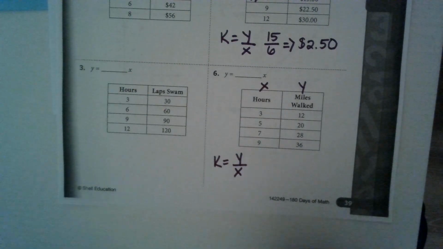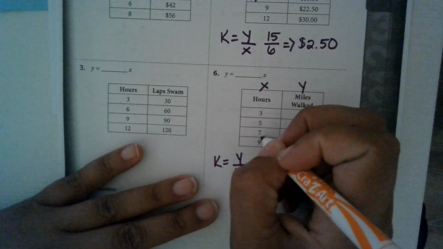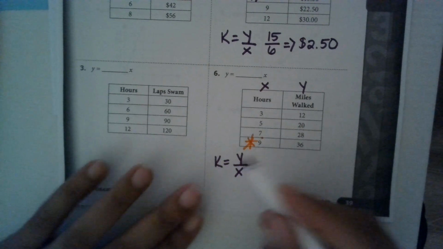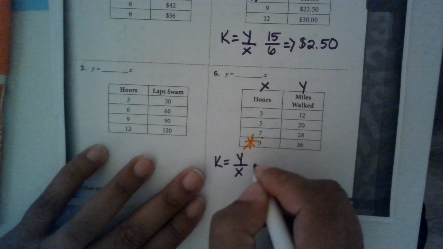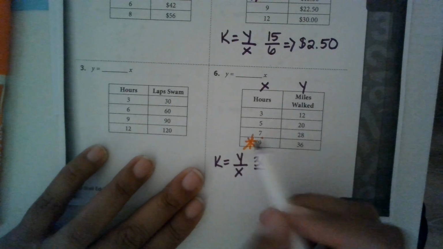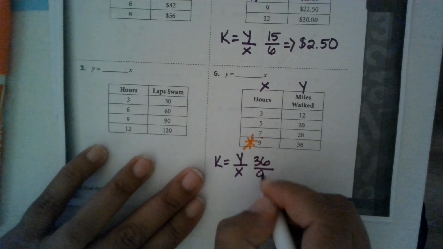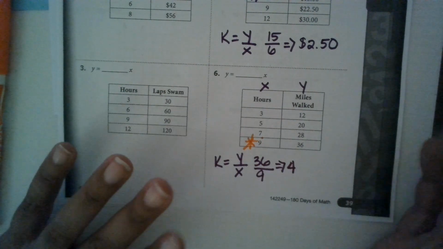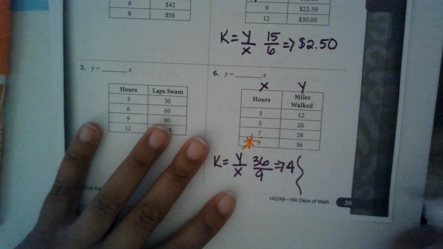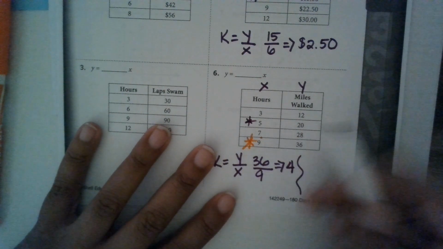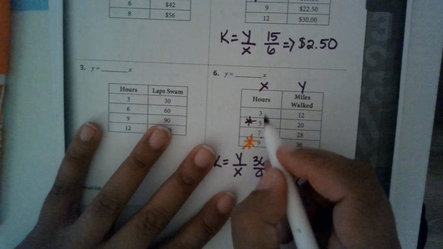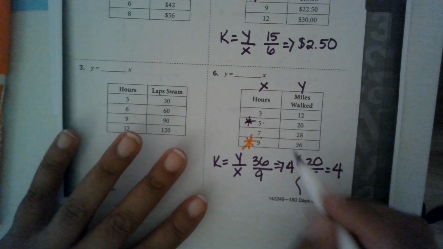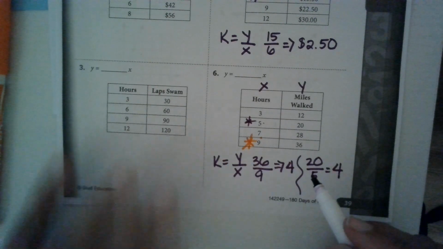I can pick any value. So let's pick the bottom one. Let's do the 9 and the 36. So your y value will be 36. Your x value is 9. And 36 divided by 9 should have given you 4. Now, if you want to try it out, let's try another one. Let's pick this value. We do 20 for your y, 5 for your x, and 20 divided by 5 still gives you 4. You can test this all out all you want.